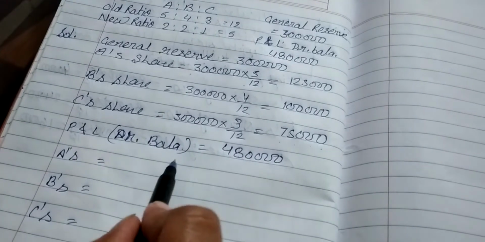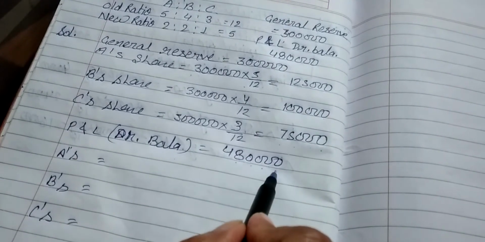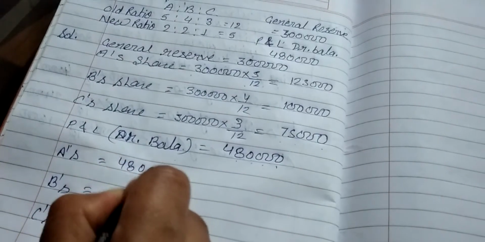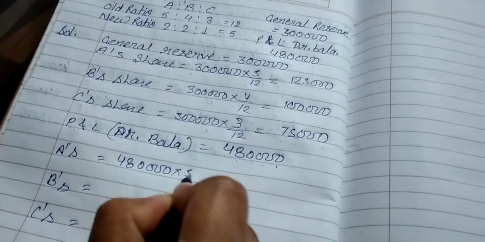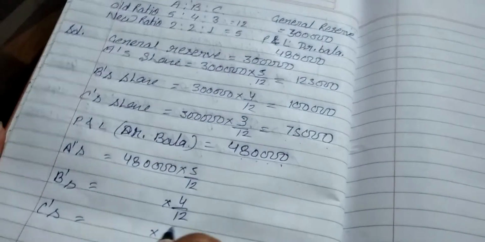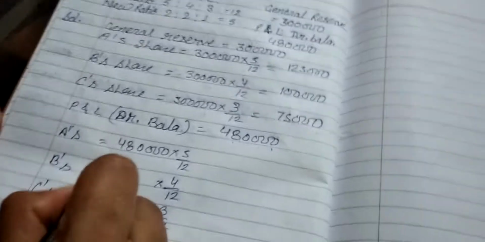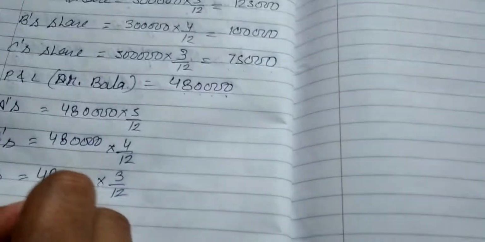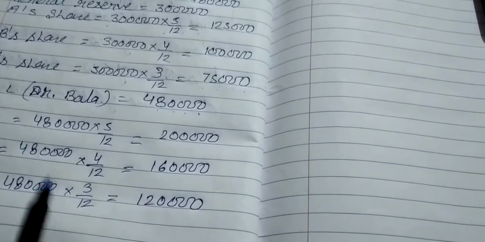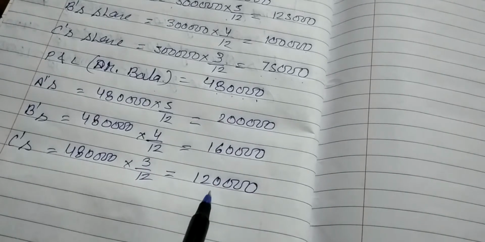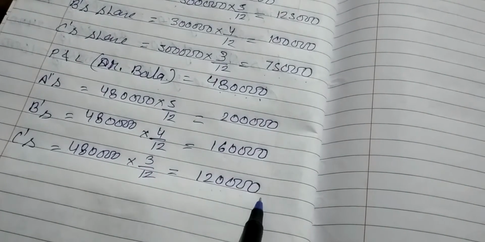Same as the profit and loss debit balance of 4,80,000. It will also be divided in the old profit sharing ratio, that is 5/12, 4/12 and 3/12 into 4,80,000. So A's share is 2 lakh, B's share is 1,60,000 and C's share is 1,20,000.